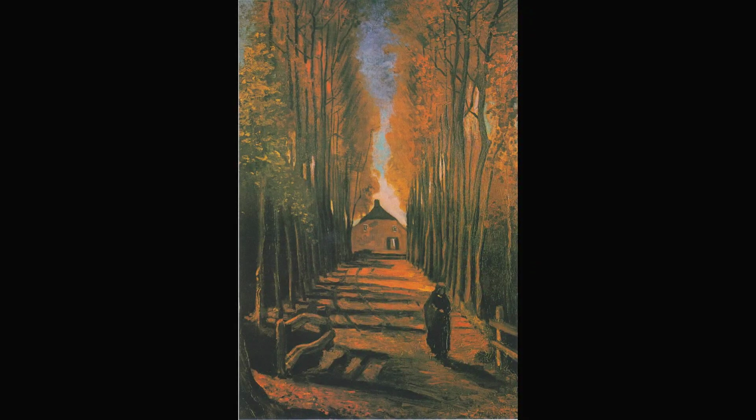Avenue of Poplars in Autumn is an oil painting completed by Vincent van Gogh in 1884, during his early years as an artist in the Netherlands. The scene presents a long, straight avenue bordered by tall poplar trees. Their leaves turn brilliant shades of yellow and orange, signaling the height of the autumn season. The avenue narrows toward the horizon, where a small, modest cottage stands beneath a clear blue sky.